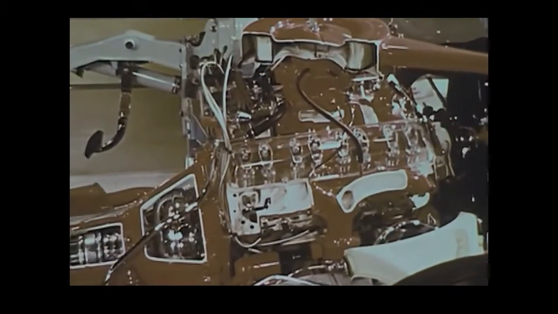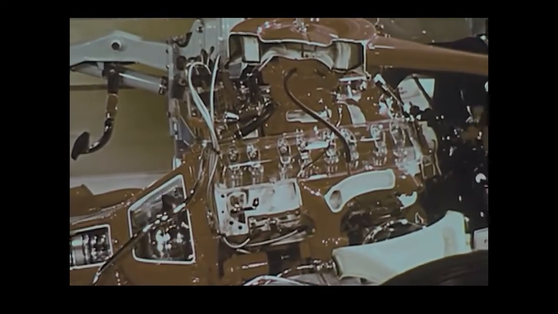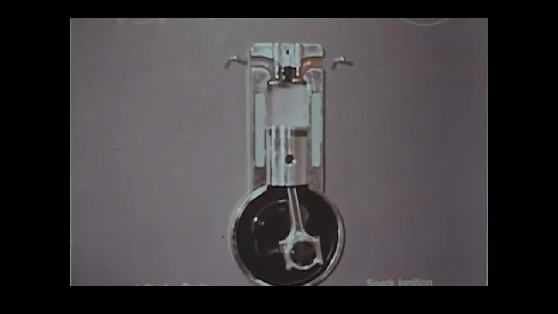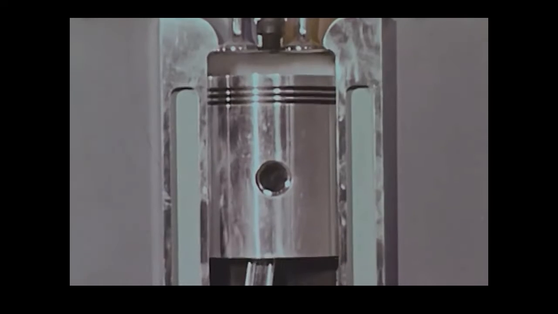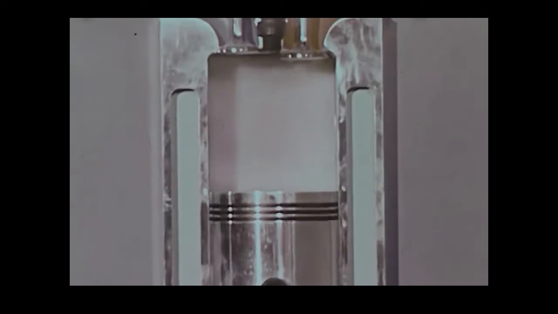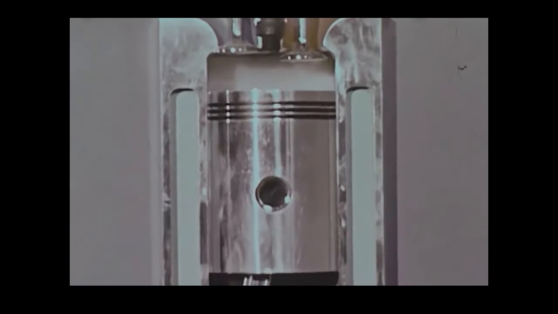Mixed together, they form an explosive mixture. The basic job of the engine is to convert this explosive energy into motion. To contain the explosion, the engine uses a cylinder and, fitting snugly within the cylinder, a piston that slides up and down.